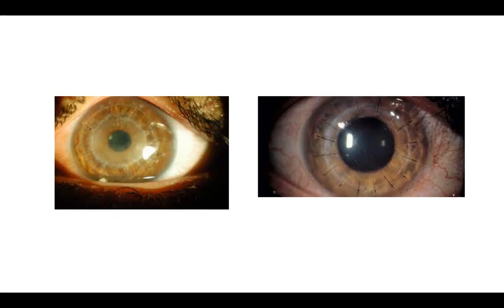So I see on the right side of the slide a picture with a corneal graft, which is placed in the center, I mean, centrally placed, with the sutures intact. The knots seem to be buried. And with an optically clear graft. Is it clear?